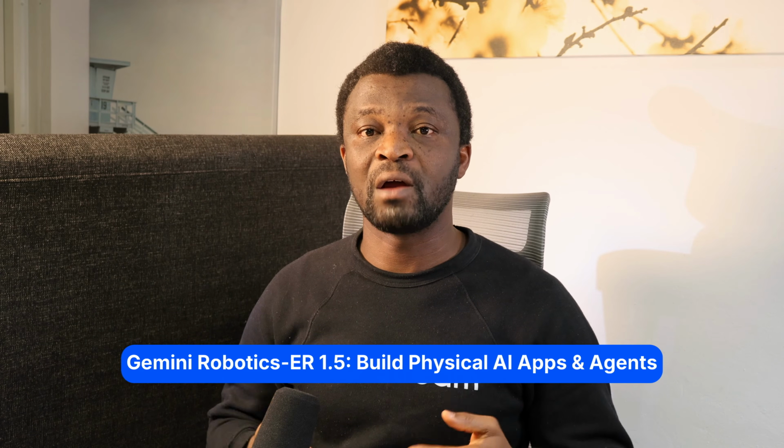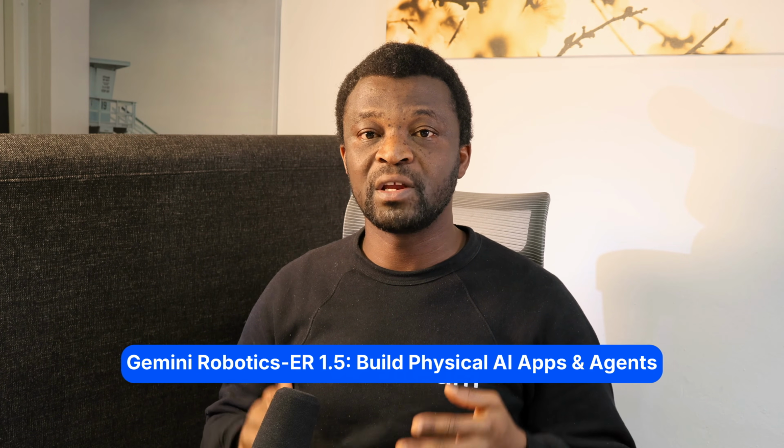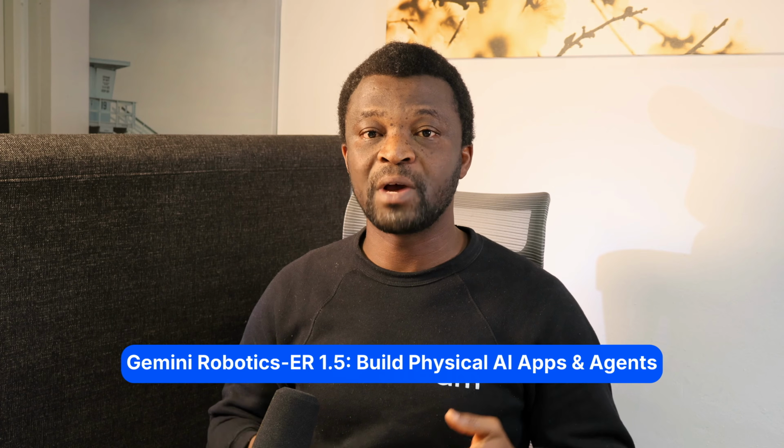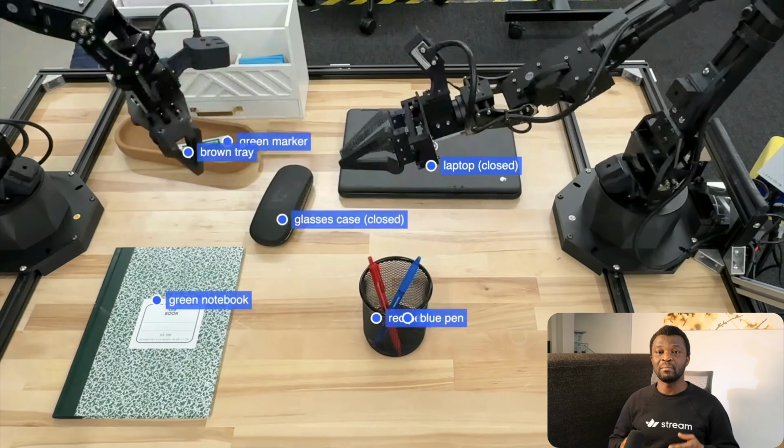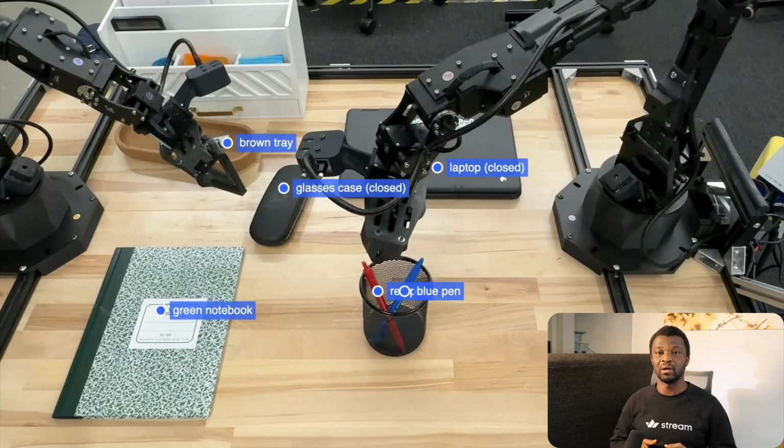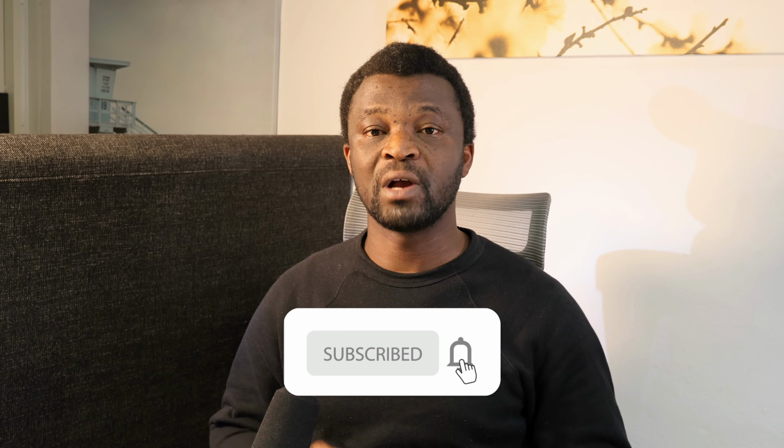Gemini Robotics-ER 1.5 is a thinking vision language model optimized for embodied reasoning. This means the model doesn't just think, but can also act in the physical world. It is now in preview and available through Google AI Studio and Gemini API for developers.